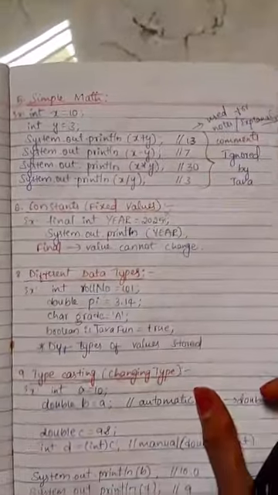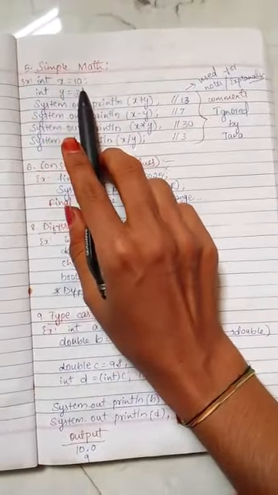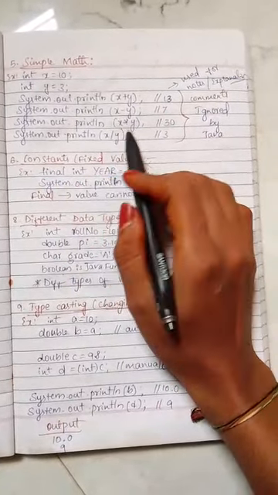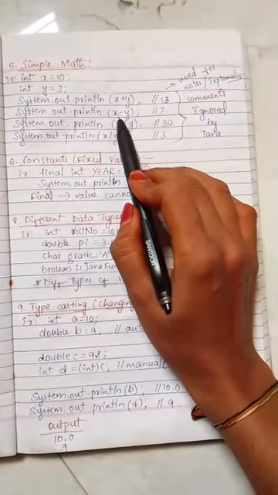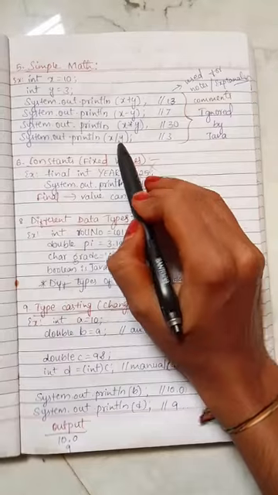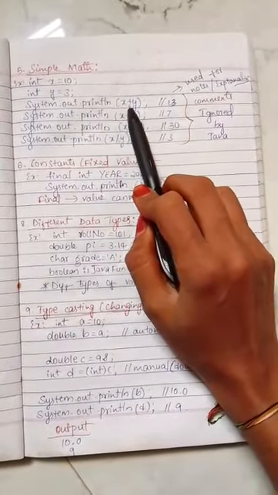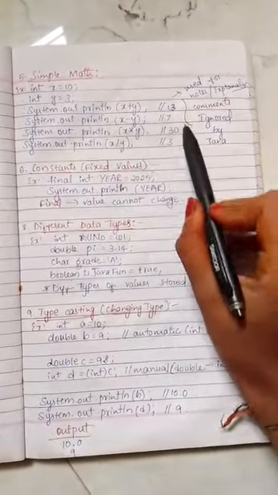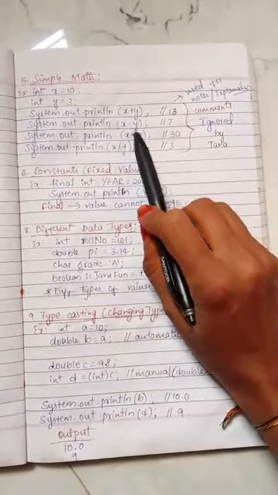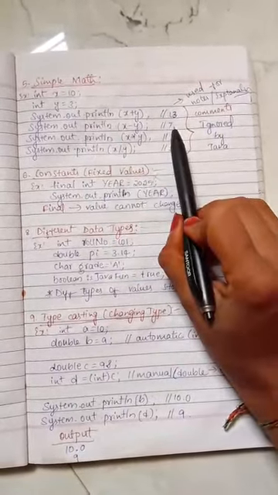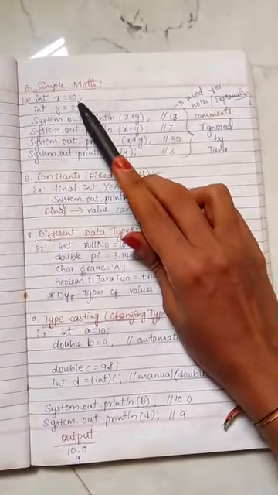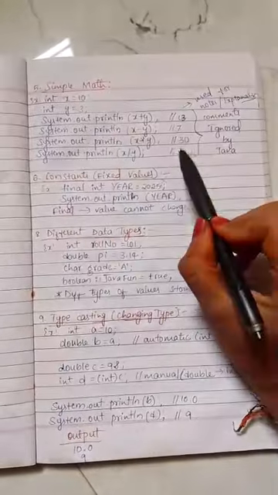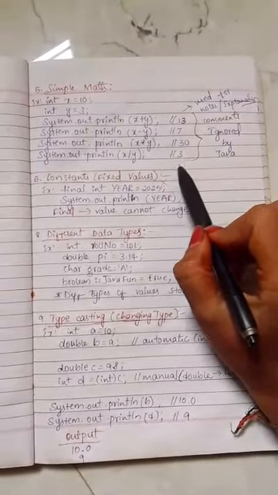Okay, next part. Simple math. That is int x is equal to 10, int y is equal to 3. We can make any number of operations, that is addition, subtraction, multiplication and division. System.out.println x plus y will go check the value of x and y and give the result as 13. x minus y gives 7. x into y, 10 into 3, that is 30. Then x divided by y, 10 by 3, that is 3.3 something, but it will give the integer whole value 3.